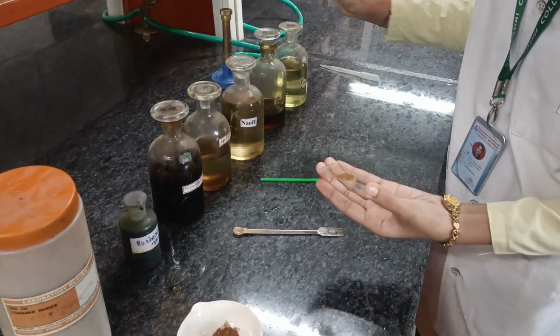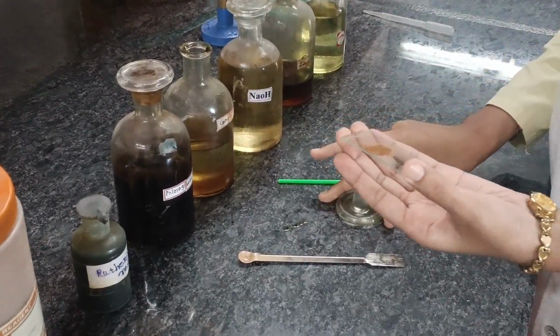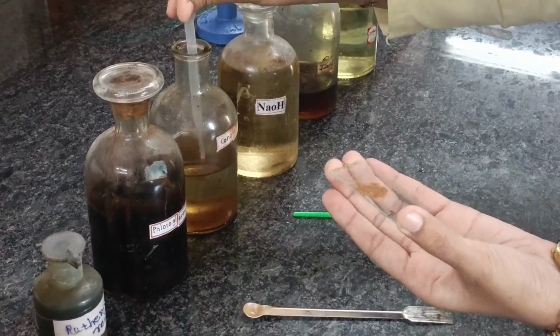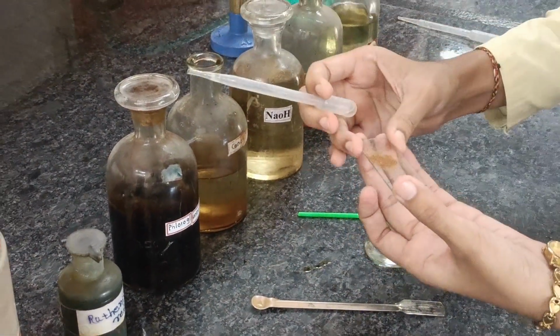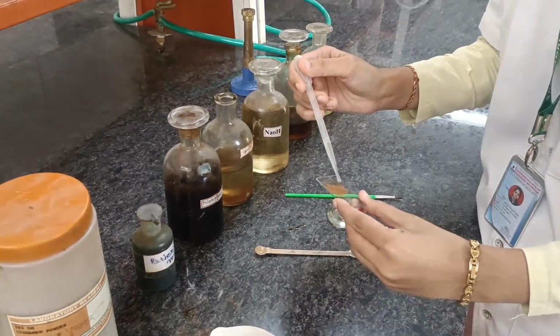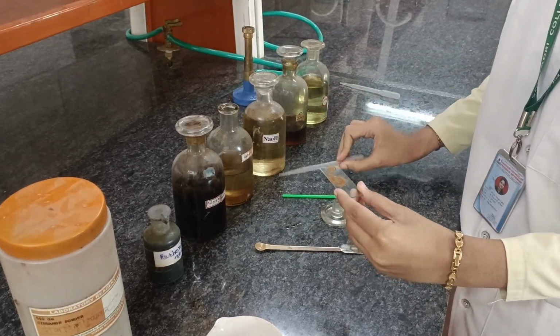Add 1 to 2 drops of dilute HCl and see the observations under the microscope. The drug sample is soluble in dilute HCl and the observation is that calcium oxalate crystals are seen under the microscope.